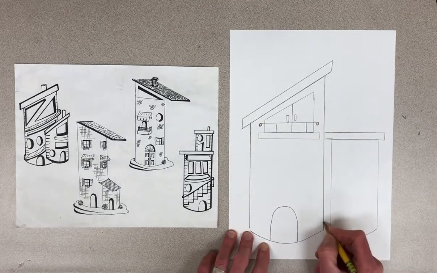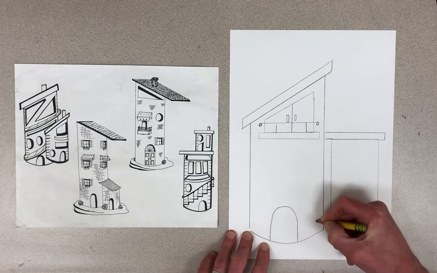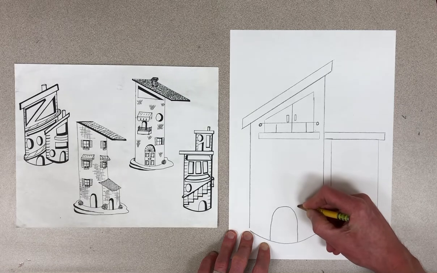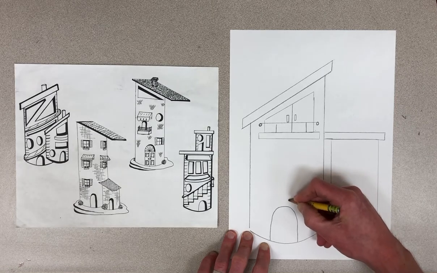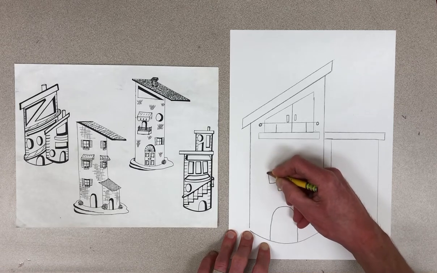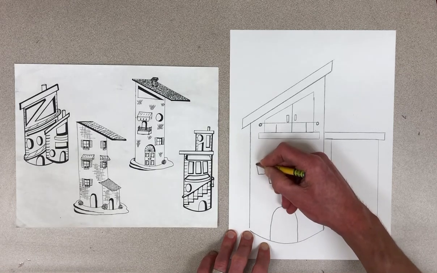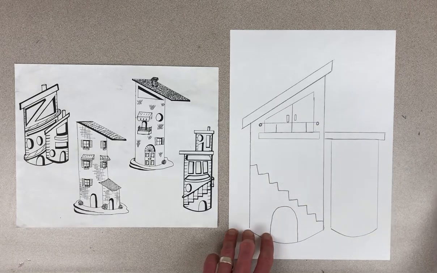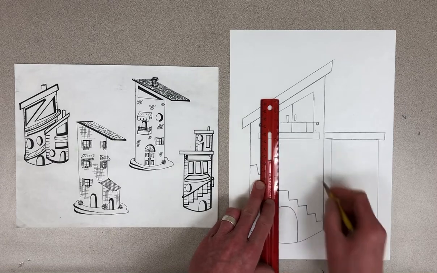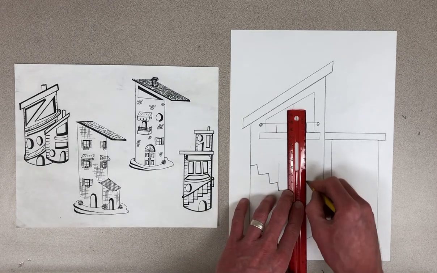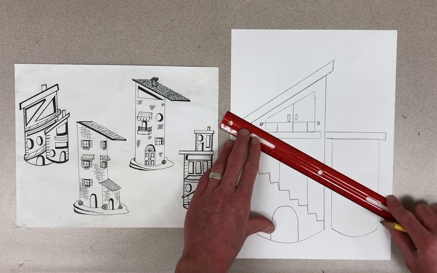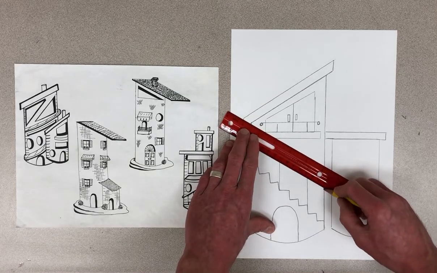So if I do want to do stairs, just go over, up, over, up, over, up, and you just continue going until you get to another side of your building. And then on here, I'm gonna put a railing on this also for safety, so you can hold on to this as you're walking up the stairs. And then I can put this ruler here, and this will be my railing to hold on to.